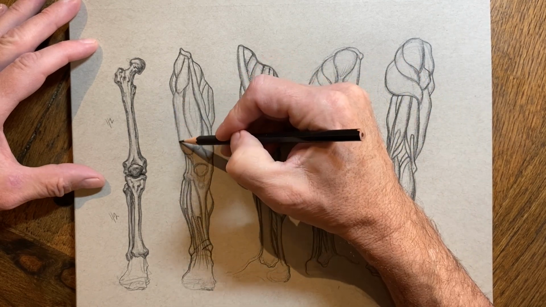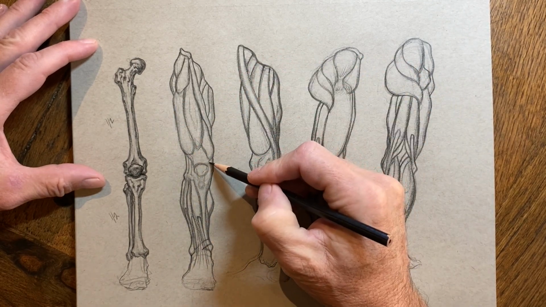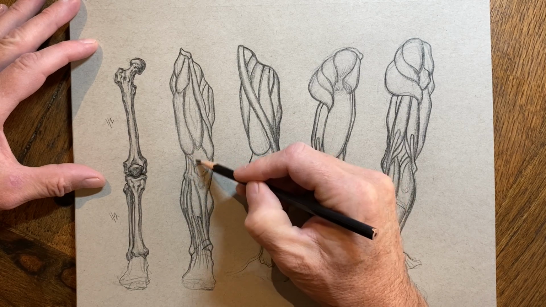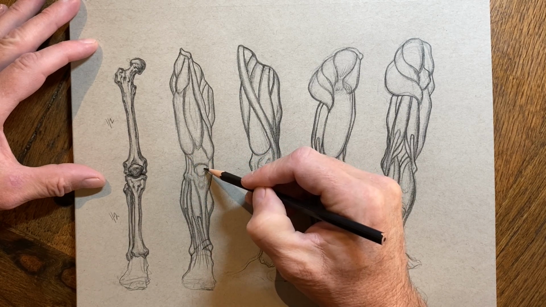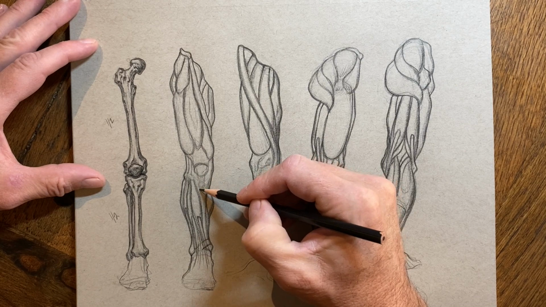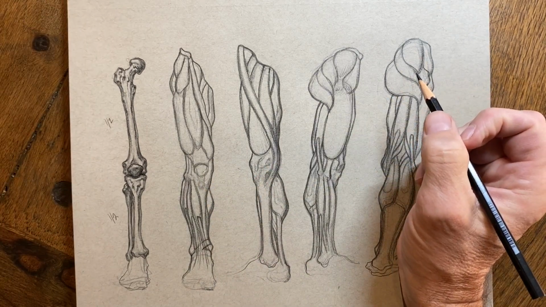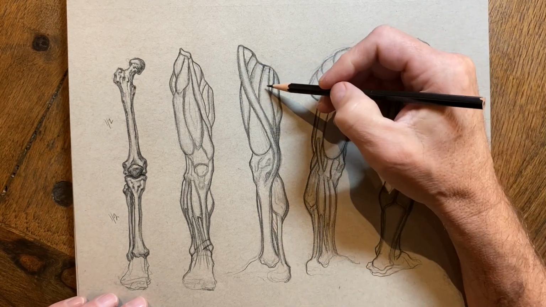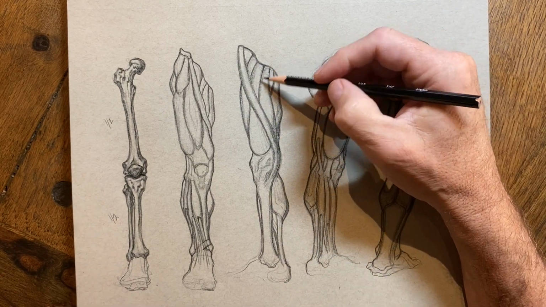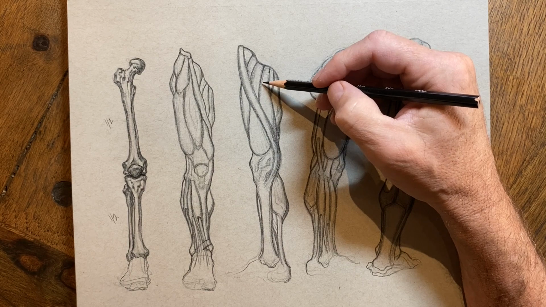But then remember, they all come down here and they all connect into a quadriceps tendon that wraps across the patella and comes down here and attaches to the tibial tuberosity.